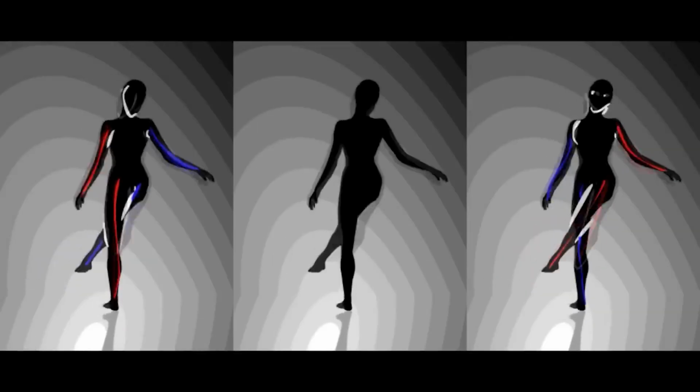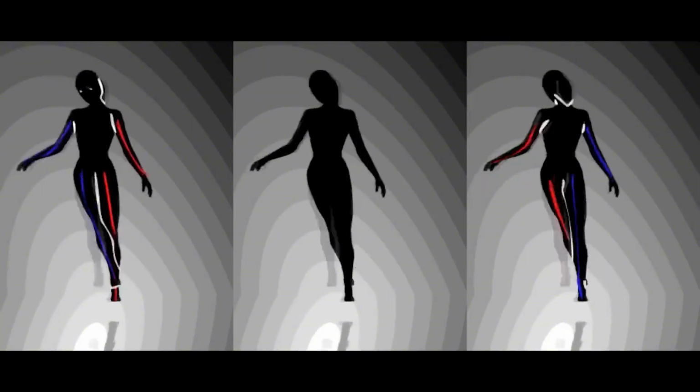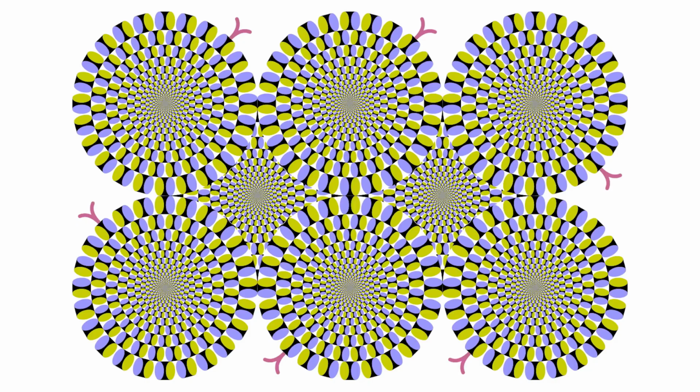Now take a look at what happens when I give you more visual cues. You can now determine what direction she's spinning in. Rotating snakes. These circles are stationary, but they appear to be moving. Contrast and small involuntary eye movements seem to play a huge role in this illusion.